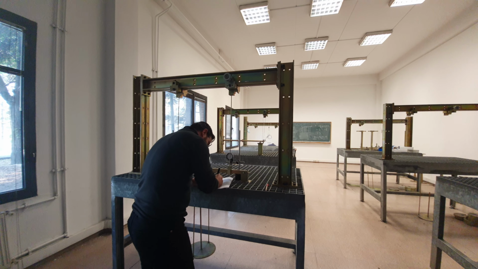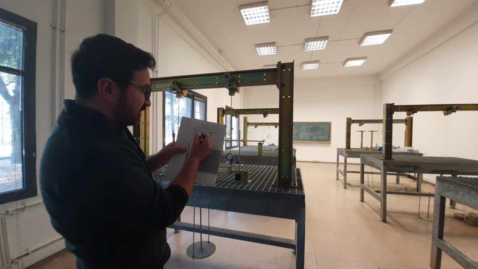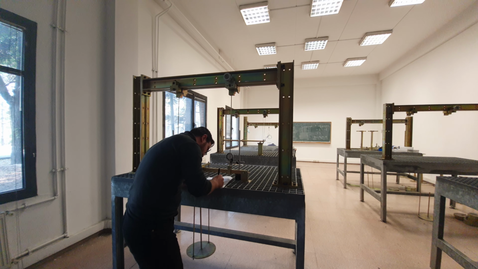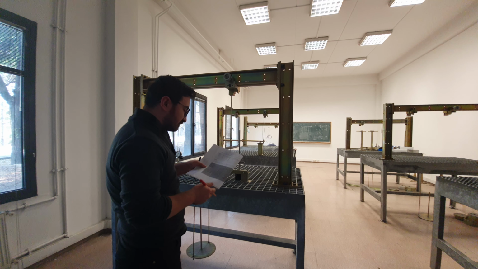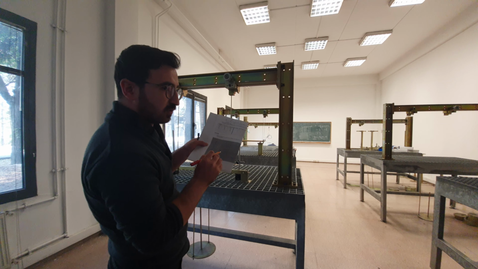For 10, 20, 30 and 40 kilogram, the deformations are 4, 6, 9, 11 for both rods. This is the same. Plot these points, using these values, the load and deformation graph for rod 1 and rod 2.